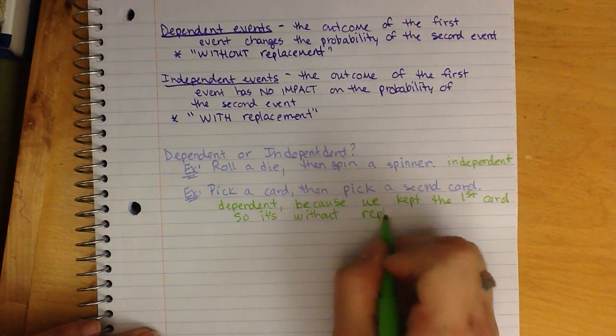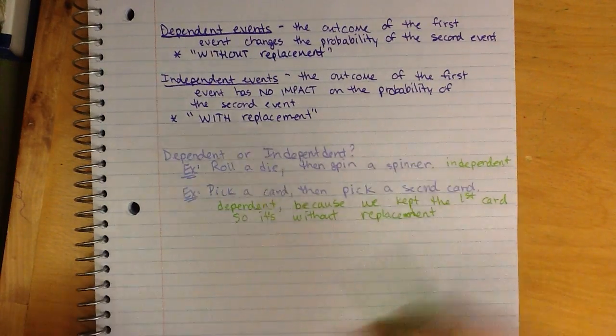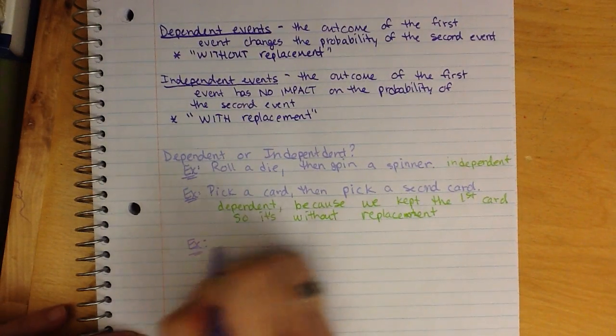And without replacement, we consider those dependent events.